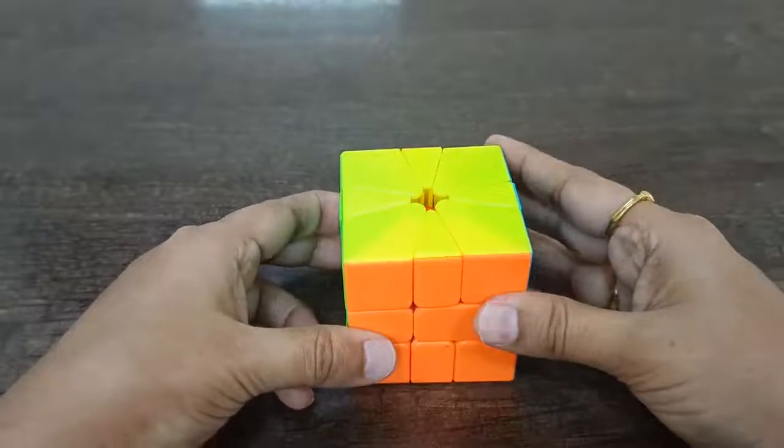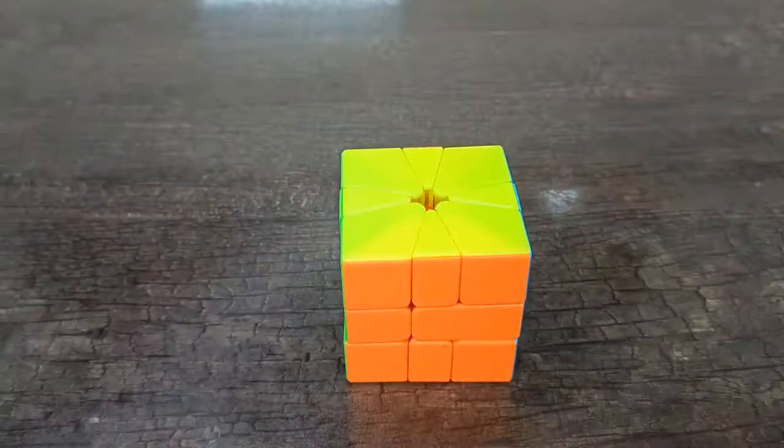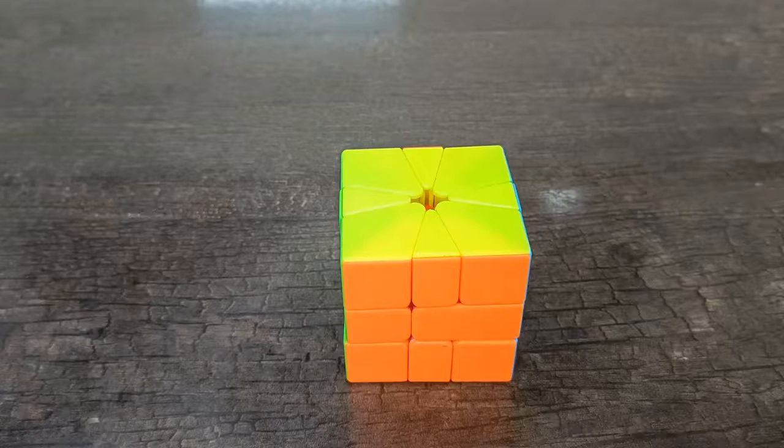So there is no front, back and all that concept. All right, so first I suggest you practice this, and then we move on to the next part, so that you all have a basic understanding of what I just meant.